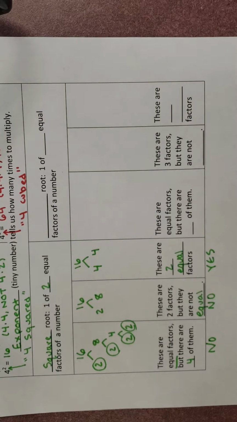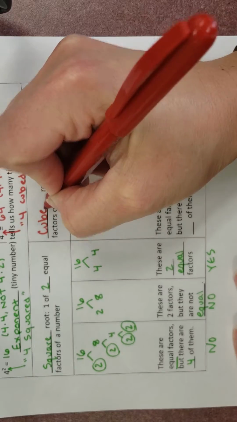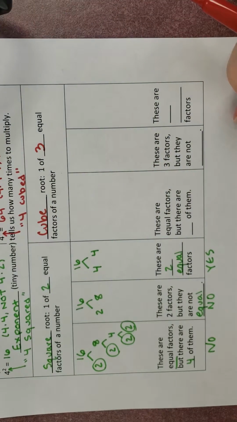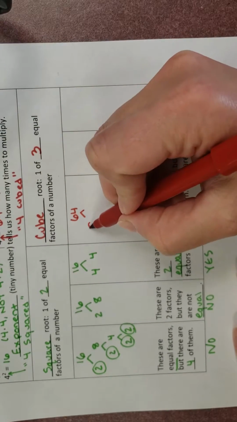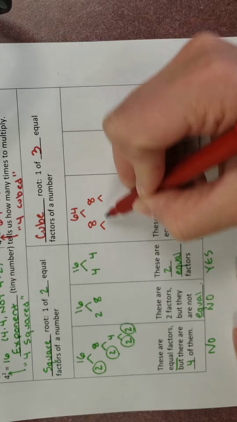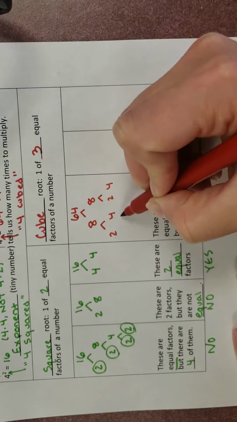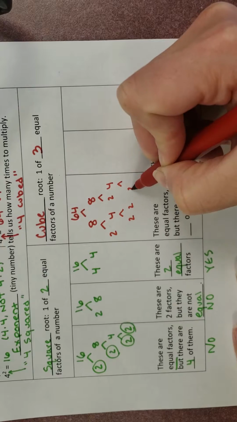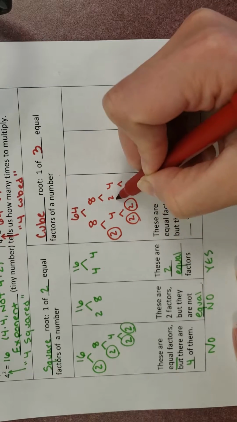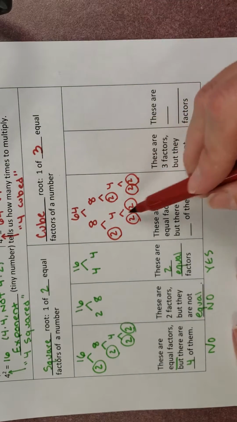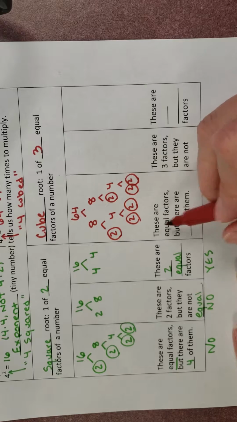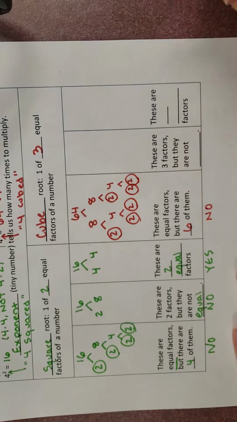Okay, so similarly, on the other side, a cube root is one of three equal factors of a number. And let's talk about what it's not. So if you factor this 64 from our previous example all the way down, here we have equal factors. But the cube root of 64 is not 2. These are equal factors, but there's 6 of them. There need to be just 3 of them. This is a no example.